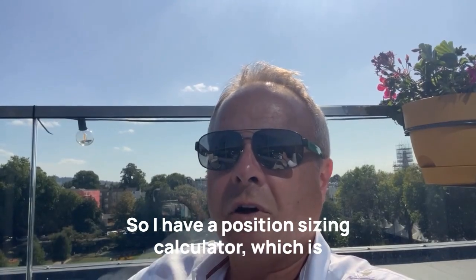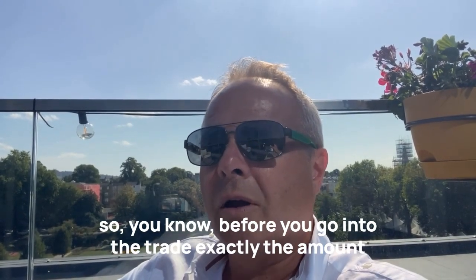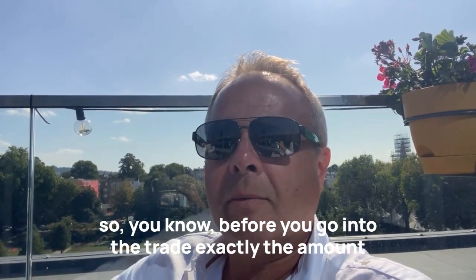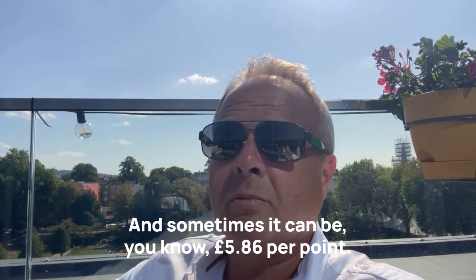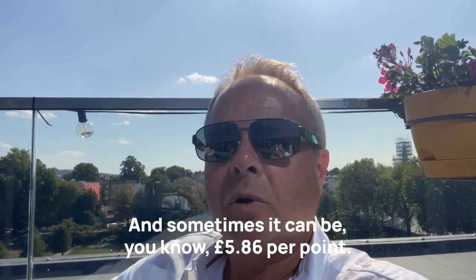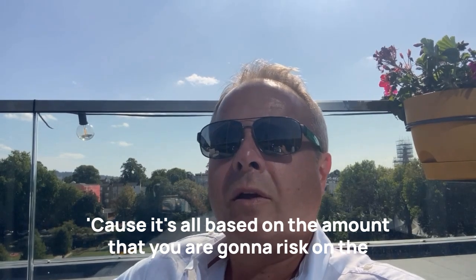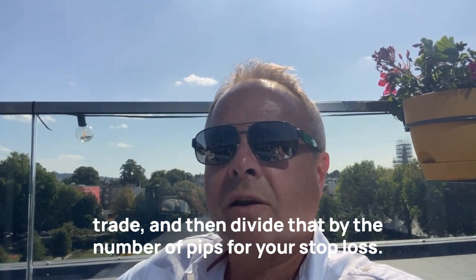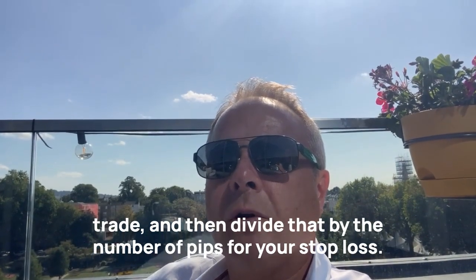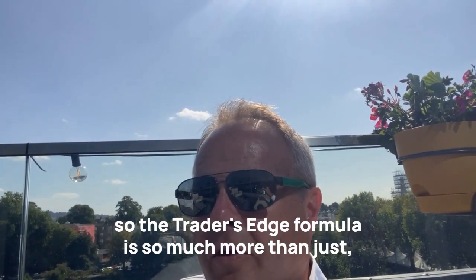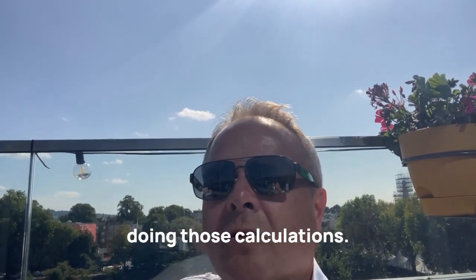So I have a position sizing calculator, which is great for doing all those calculations very, very quickly, so you know before you go into the trade exactly the amount per point you are going to trade at. And sometimes it can be £5.86 per point, it might be £6.73 per point, okay, because it's all based on the amount that you're going to risk on the trade, and then divide that by the number of pips for your stop loss, okay. So the Trader's Edge formula is so much more than just doing those calculations.